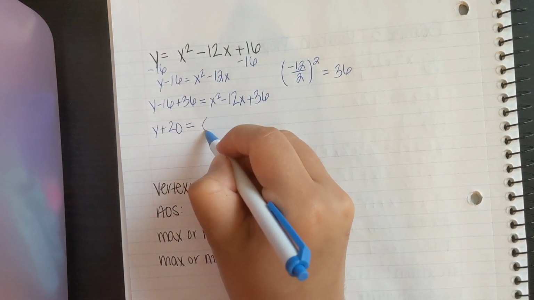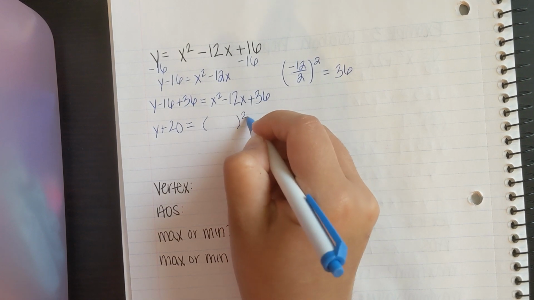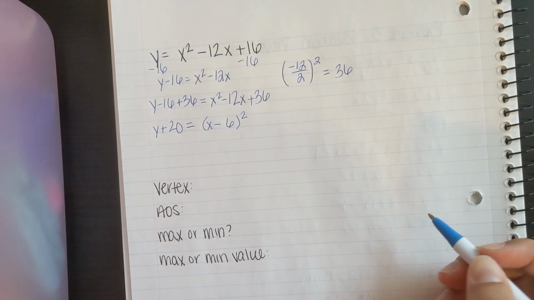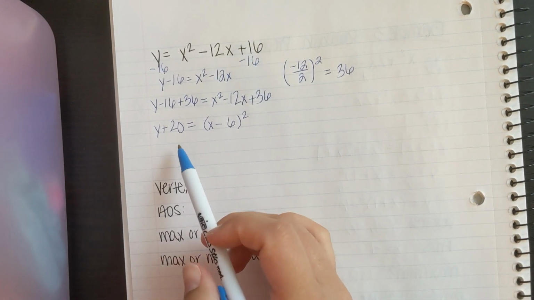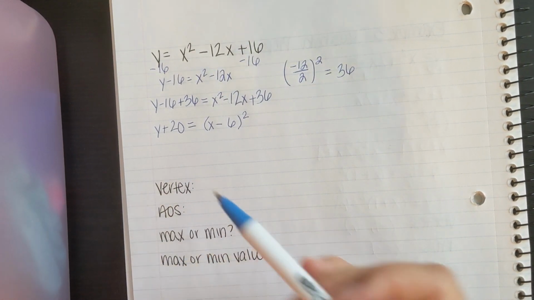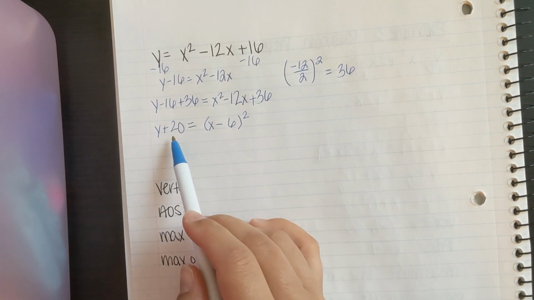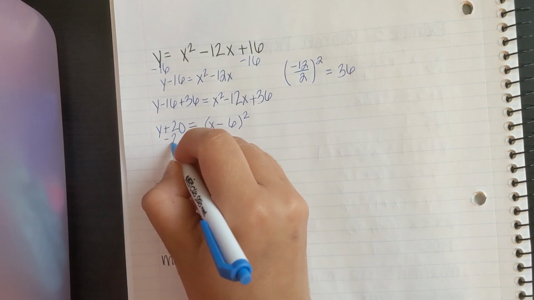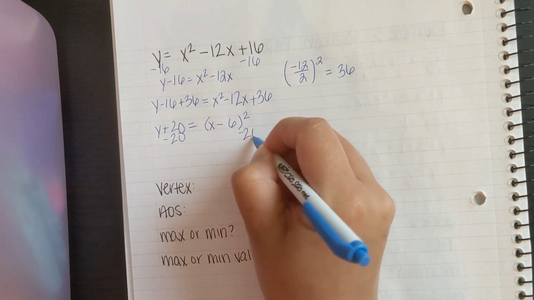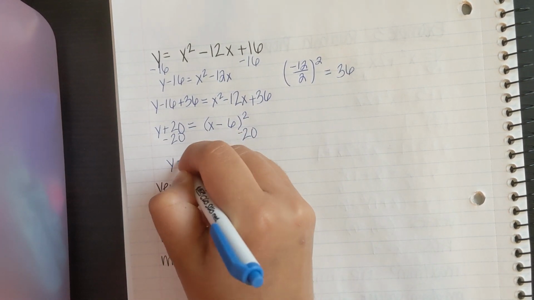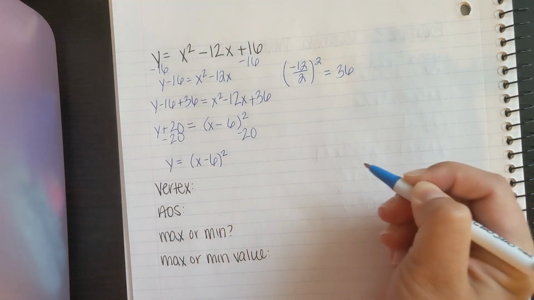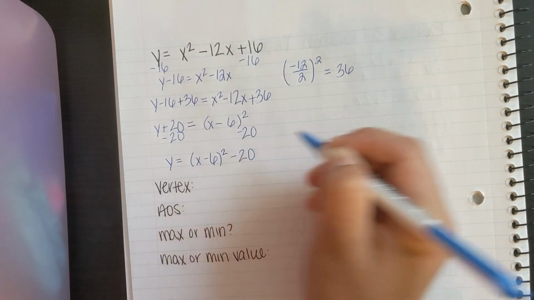This factors into that special case. So I have x minus 6. And then again, we're stopping completing the square because we're trying to put this in vertex form. And so I'm going to move that 20 over to the other side. And our equation then is y equals x minus 6 squared minus 20.